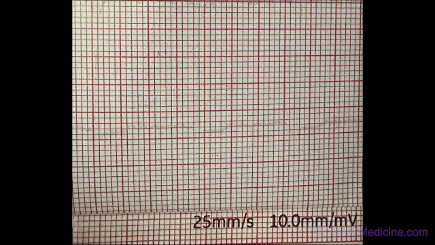First of all, if the electrode is not connected, it will give a flat line. This can also be seen in asystole.